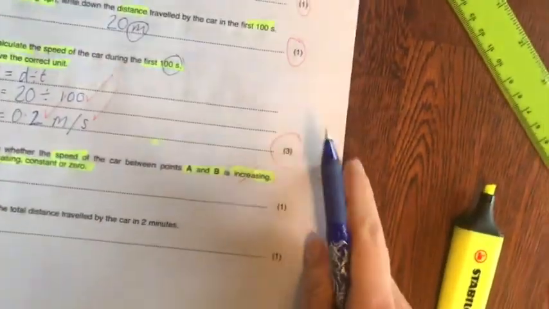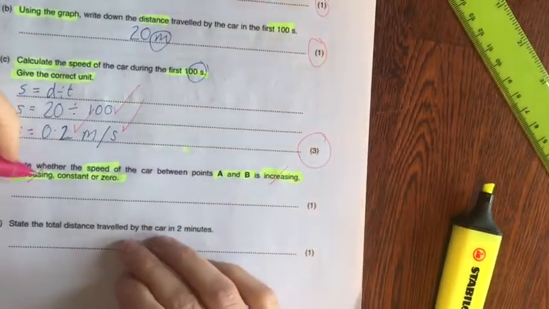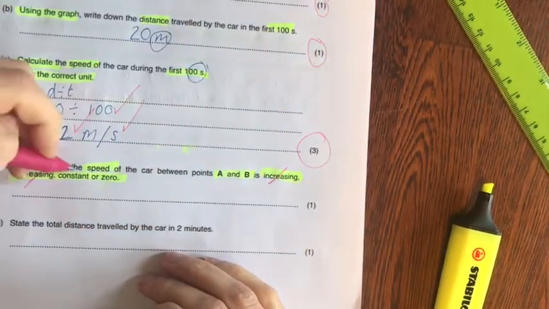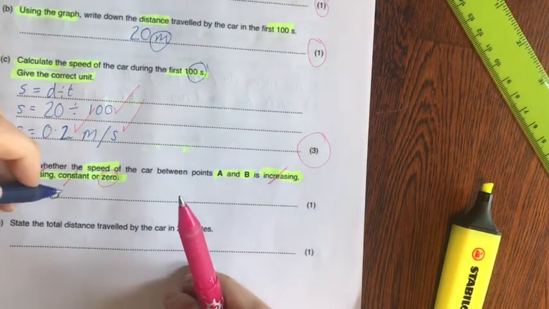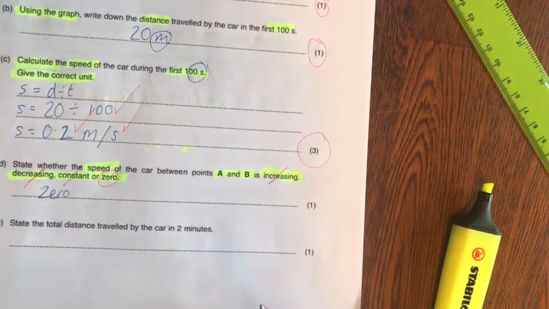So therefore, the speed, if it's not moving, well, it can't be increasing. It can't be decreasing. It can't be constant. It must be at 0. So 0 speed. It's not moving, our car.